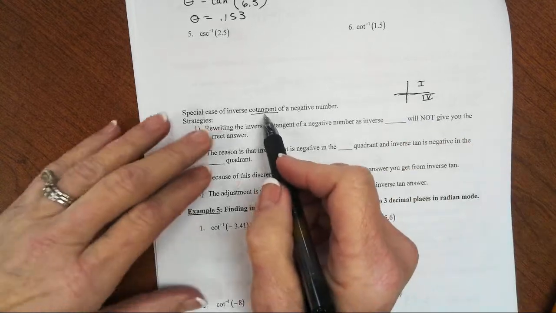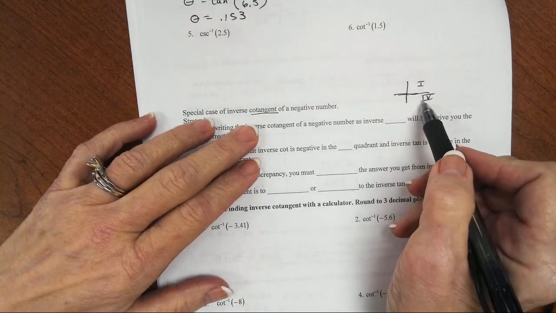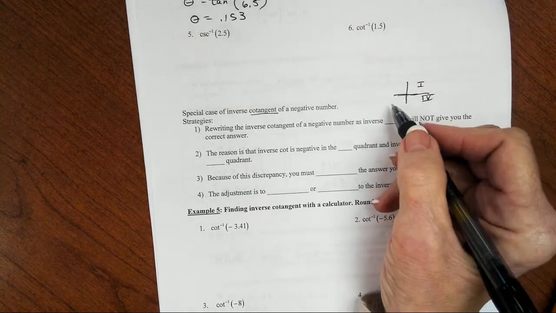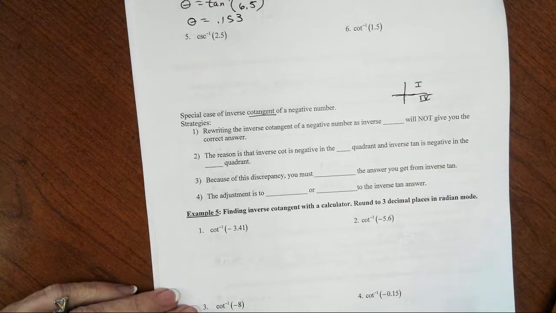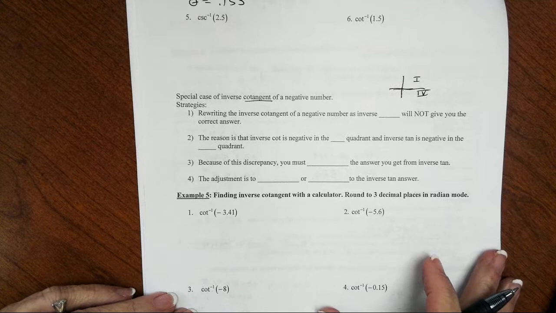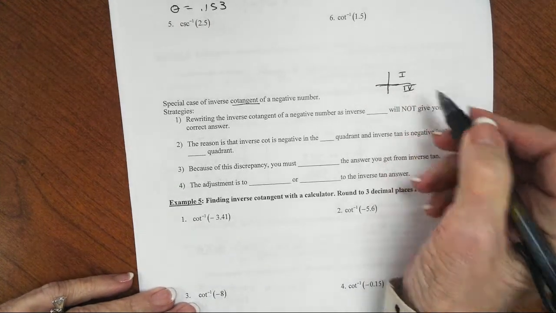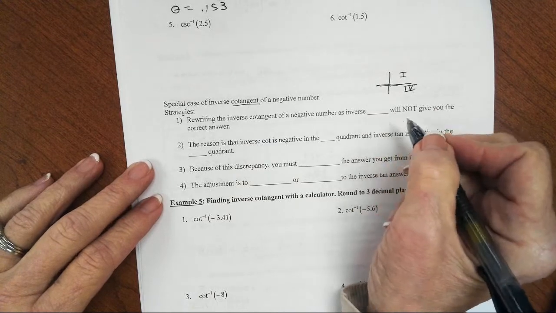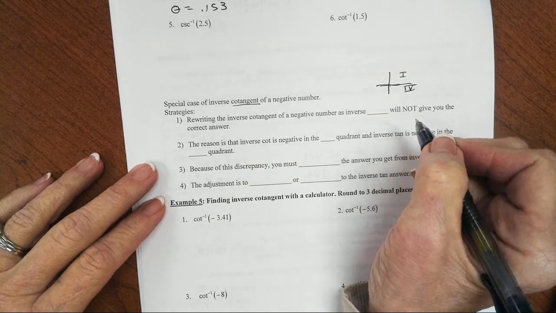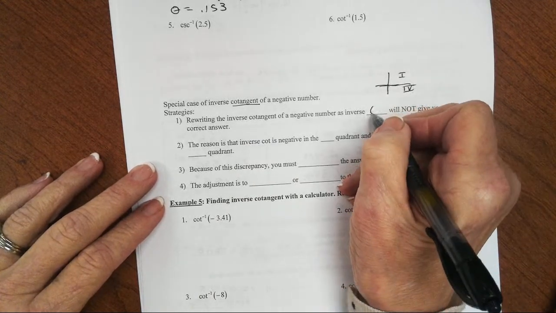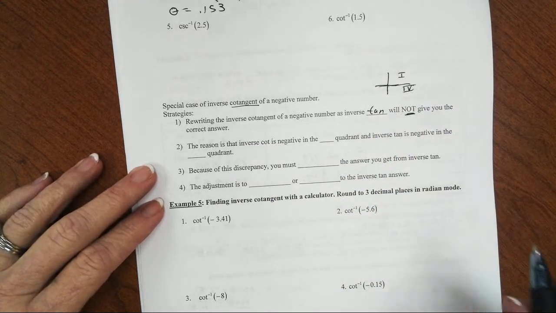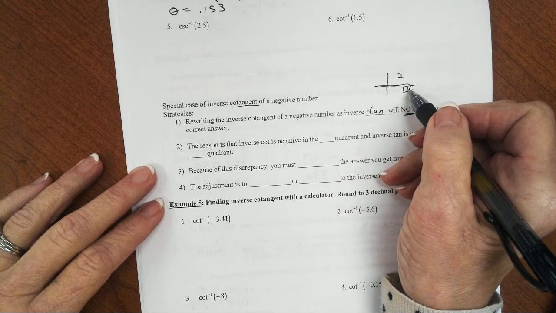But inverse cotan is not defined in quadrant 4. So we will have to adjust what we get from the calculator, because the calculator only knows about this pattern for tan. So we're going to rewrite the inverse cotan of a negative, and that only happens with negative values, as the inverse tan, and when you do that, it will not give you the right answer, because it gives you an answer in quadrant 4.